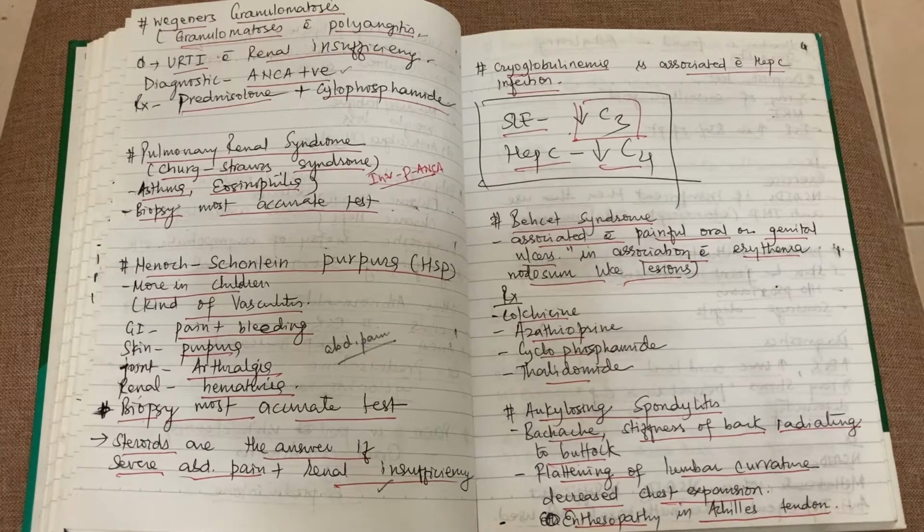Behçet syndrome, associated with painful oral or genital ulcer in association with erythema nodosum-like lesions. Treatment is colchicine, azathioprine, cyclophosphamide, and thalidomide. Ankylosing spondylitis: stiffness of back radiating to buttock, flattening of lumbar curvature, decreased chest expansion, enthesopathy in Achilles tendon.